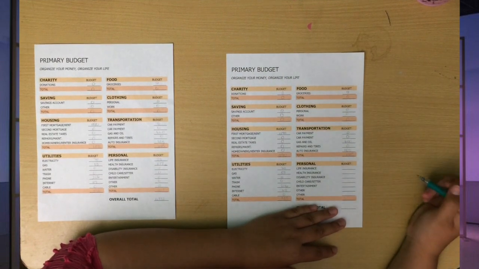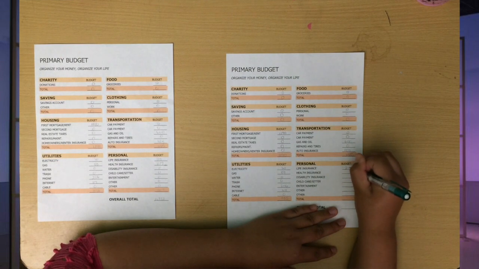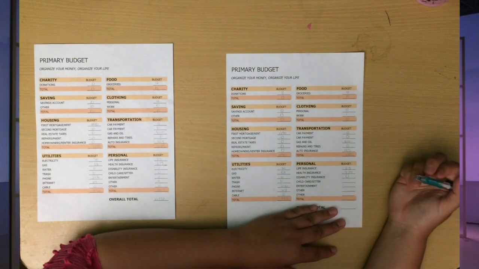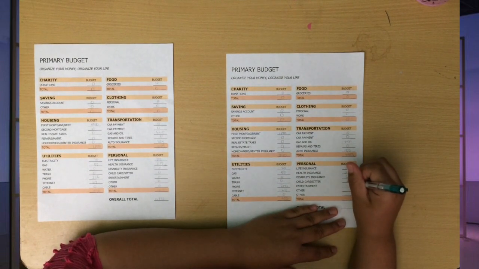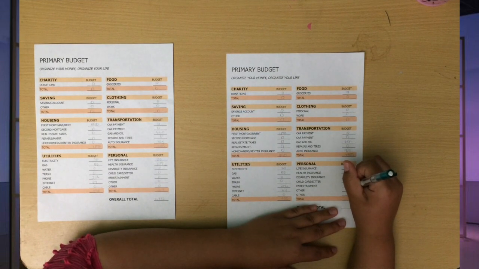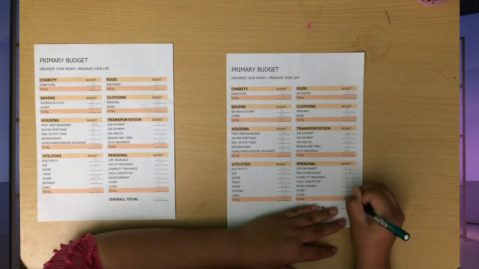Next is personal. Do you pay for life, health, or disability insurance? Just fill those in. If you have a child, how much do you pay for childcare? Fill that in. How much do you pay for entertainment? And if there's any other things that are personal that you pay for every month or you save for every month, just fill those in and total it all at the bottom.